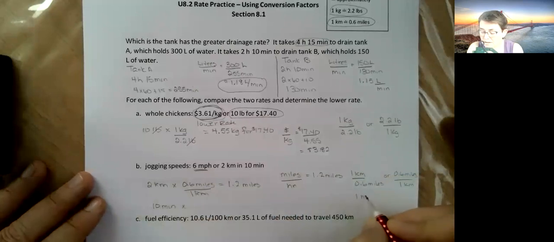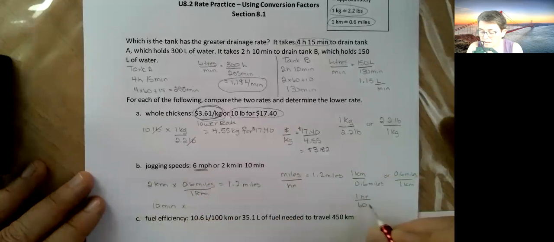And now I need to take the 10 minutes times, there's no conversion factor up there, but my choices are 1 hour over 60 minutes, or 60 minutes over 1 hour.